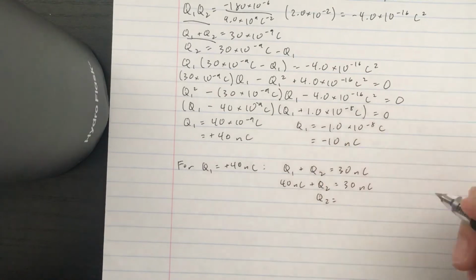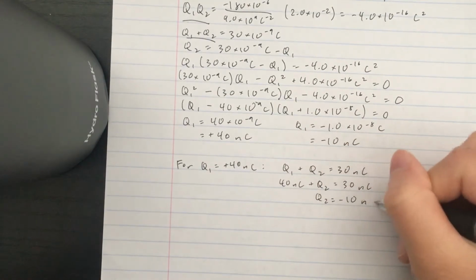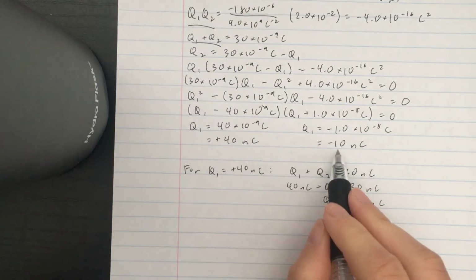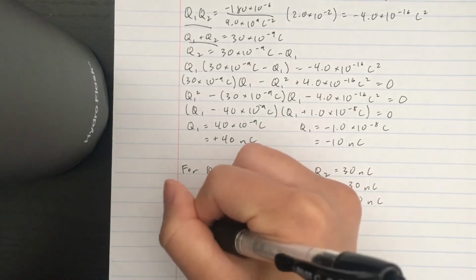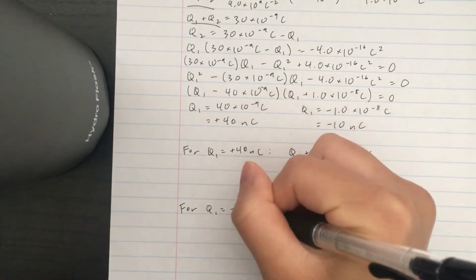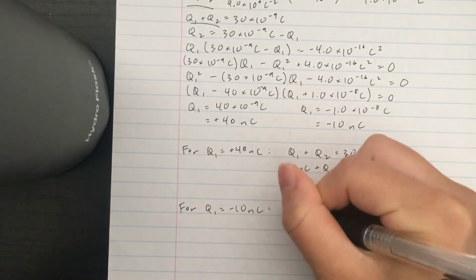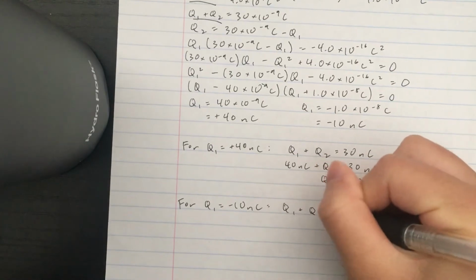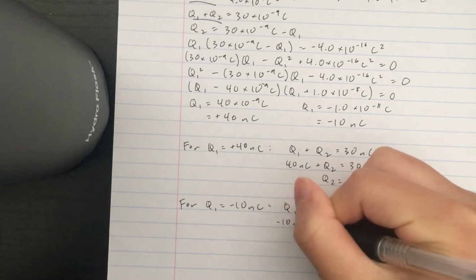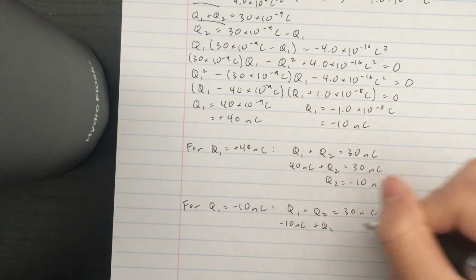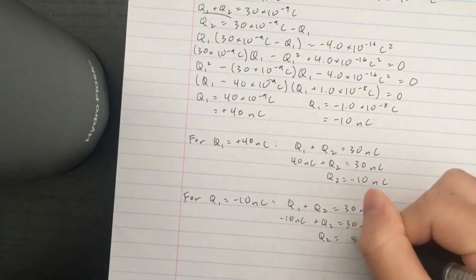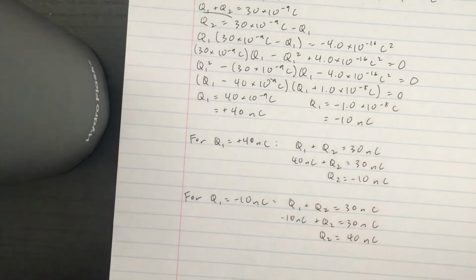Subtract 40 over, and we're left with negative 10 nanocoulombs. Now let's do it for Q1 equals negative 10 nanocoulombs. Same formula: plug in negative 10 for Q1, solve for Q2, and we're left with 40 nanocoulombs.